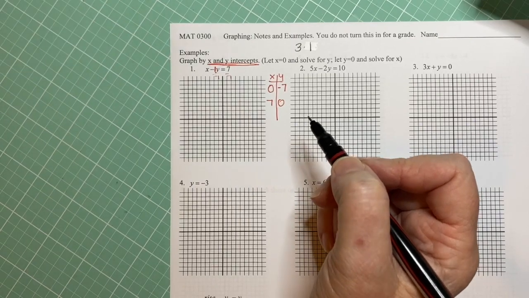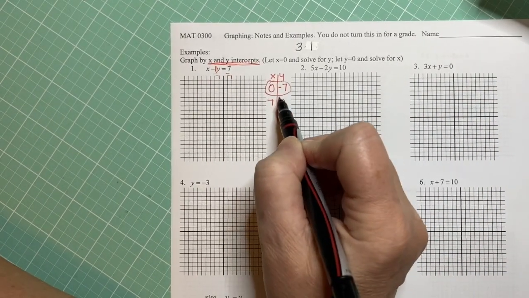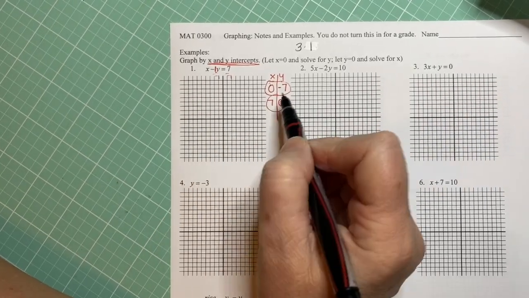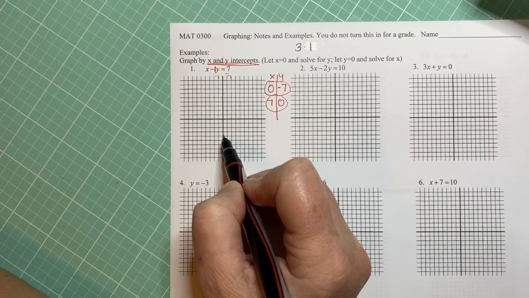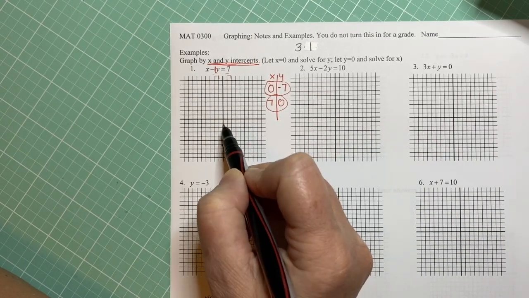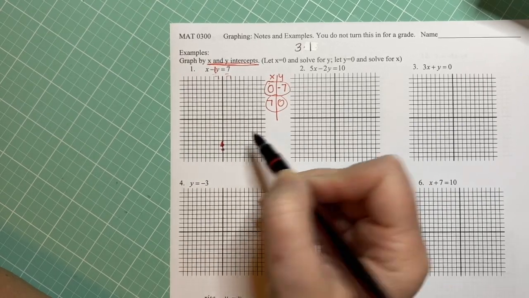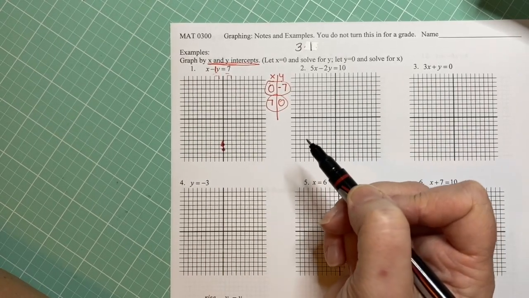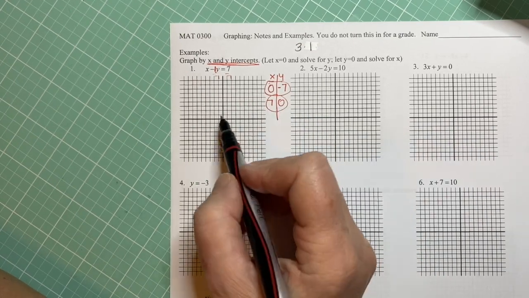That gave me my x and y intercepts. So now I can graph them. This is like two different points. This is a point and this is a point. So for this point, I go 0 on the x and negative 7 on the y. So I go to negative 7. And then for the second point, I go 7 on the x and 0 on the y.